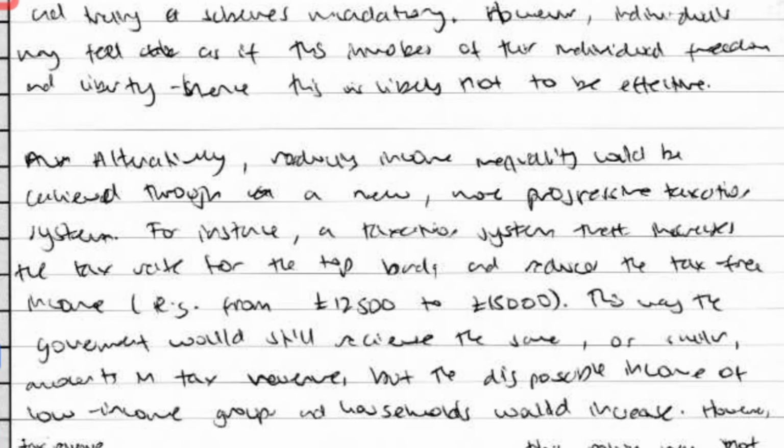Now move on to my fourth paragraph, where I go on to talk about reducing income inequality post-income. So this is going to be talking about tax systems. Alternatively, reducing income inequality could be achieved through a new, more progressive taxation system. For instance, a taxation system which increases the tax rate for the top bands and reduces the tax-free income, e.g. from £12,500 to £15,000. As you can see, that makes no sense. I meant to say increasing the tax-free income.